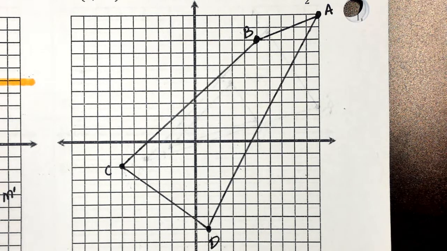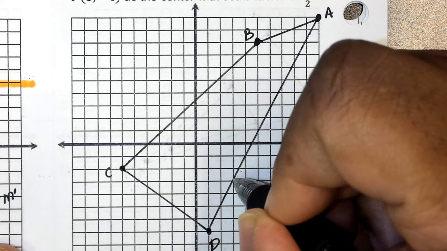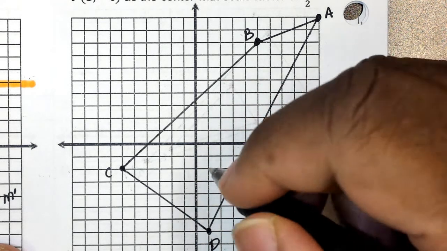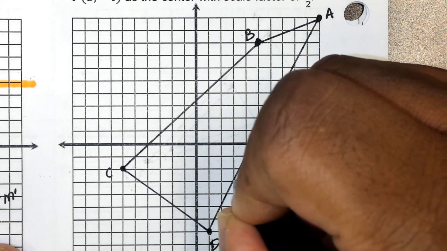My figure is on the graph, I need to put my center point in, which is 3, negative 4. So 3, down 1, 2, 3, 4. Alright, here. Okay, 1, 2, 3, 4.